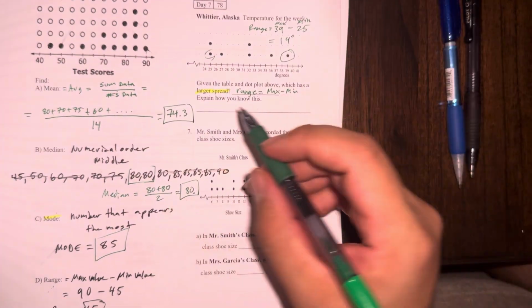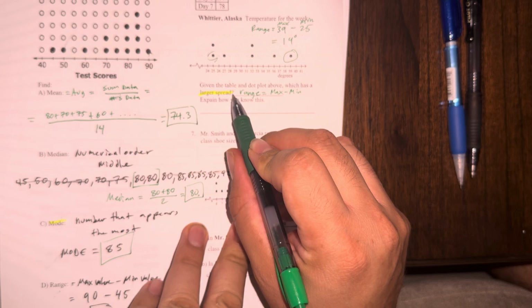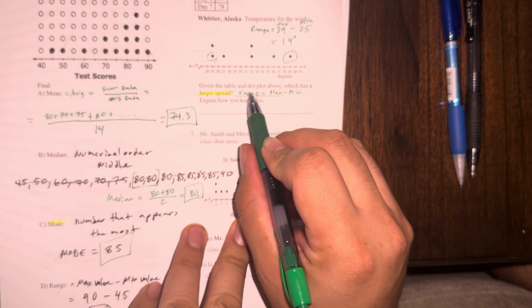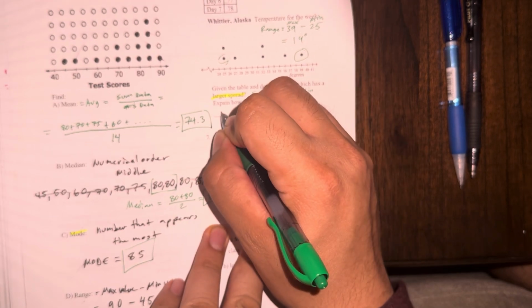Here we go. All right, so which one has the largest spread? Here we go. So Whittier, Alaska has a larger spread.